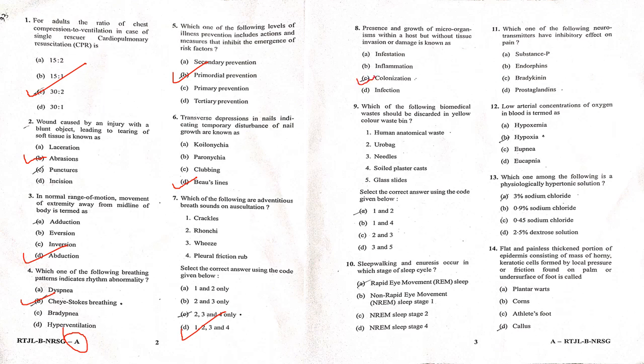Option C. Which one of the following biomedical waste should be discarded in yellow color waste bin? Option B, 1 and 4, মানে human anatomical waste আর soiled plaster cast. Sleepwalking and enuresis occurring in which stage of the sleep cycle? Option D, stage 4. Which one of the following neurotransmitter have inhibitory effect on pain?